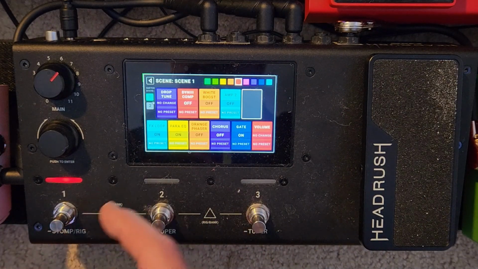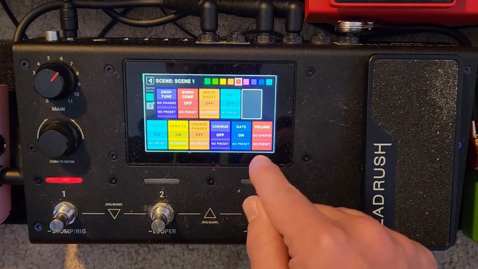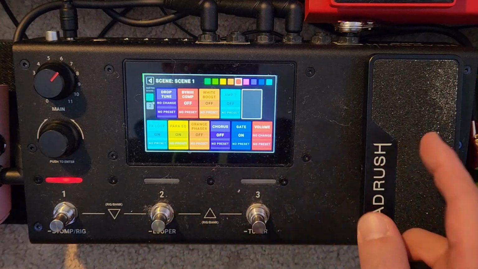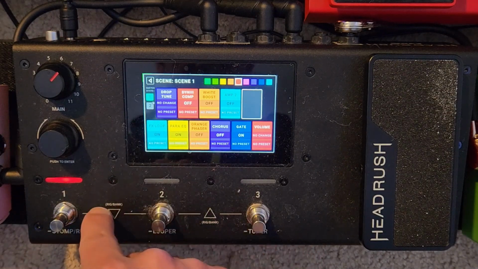coming out, all that extra craziness that happens when you got a lot of distortion going on and then you stop playing. You don't want any of that, right? And then we're doing no change on the volume because, again, we want this pedal to be unaffected no matter what scene we're in. It's just going to stay the same. So we got our first scene set up here.